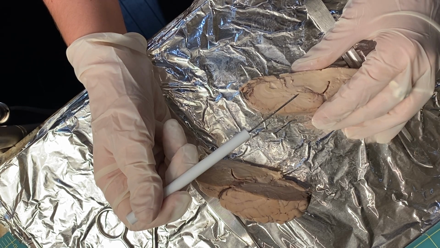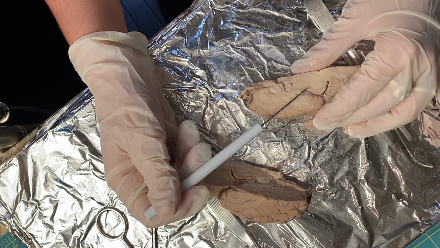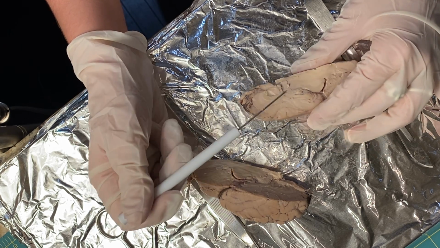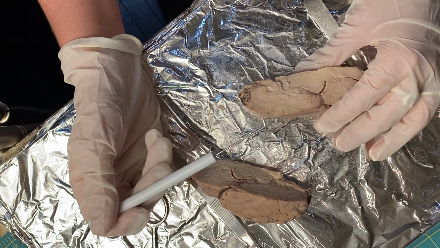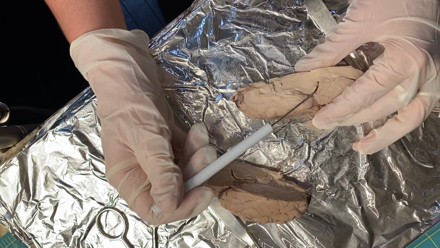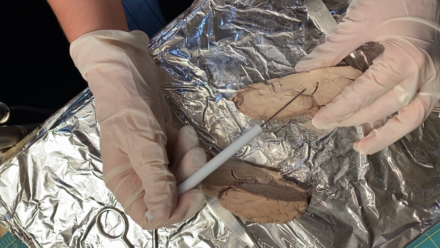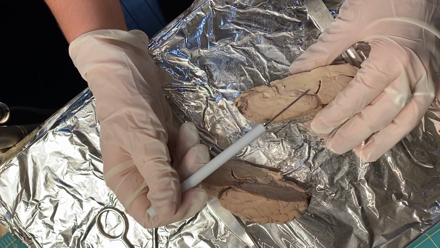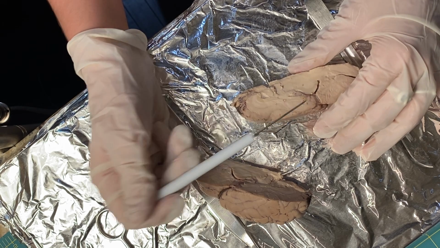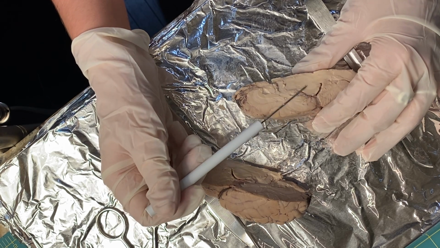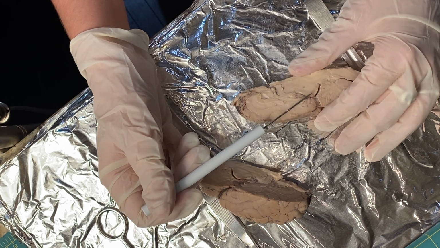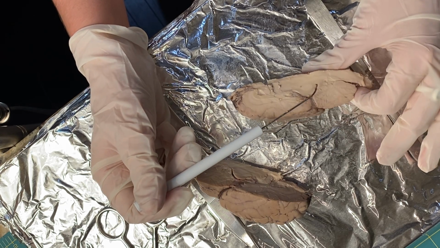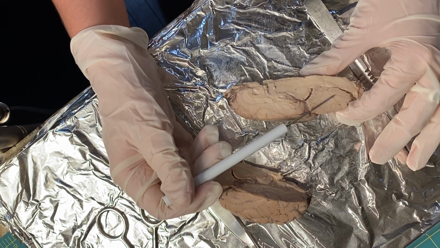And then right here we've got the pineal gland or pineal body, and that secretes melatonin, also is responsible for sleep. So over here, right here, we have the superior colliculus and the inferior colliculus. The superior colliculus controls head and neck reflexes to light stimuli, and the inferior colliculus controls head and neck reflexes to sound stimuli. Again, here is the cerebellum.